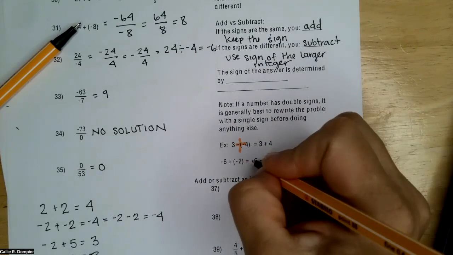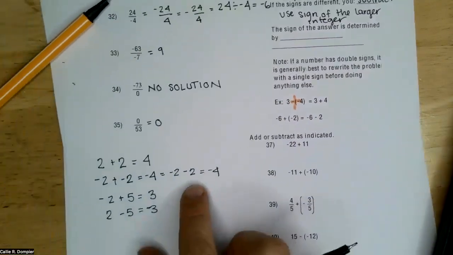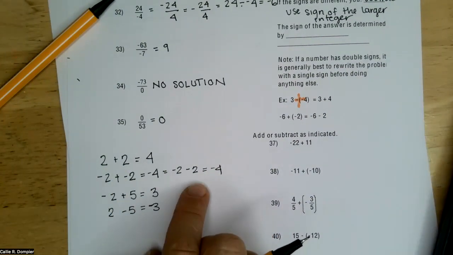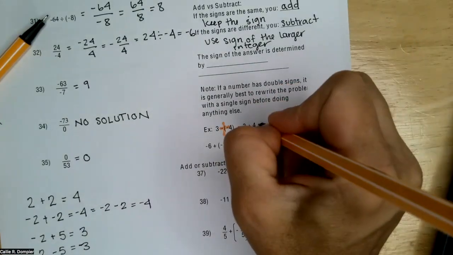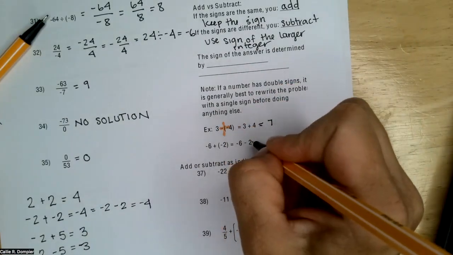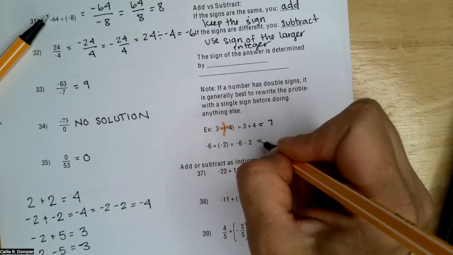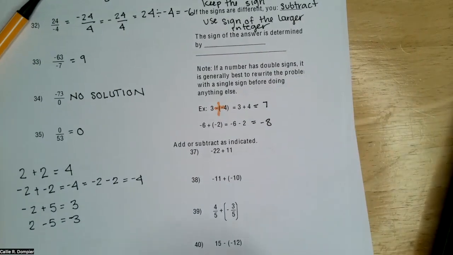Negative 6 plus negative 2 becomes negative 6 minus 2, just like this was. Plus minus 2 becomes negative 2. So 3 and 4 is 7. Negative 6 minus 2, we're going to combine them. 6 and 2 is 8, but keep the sign, okay?